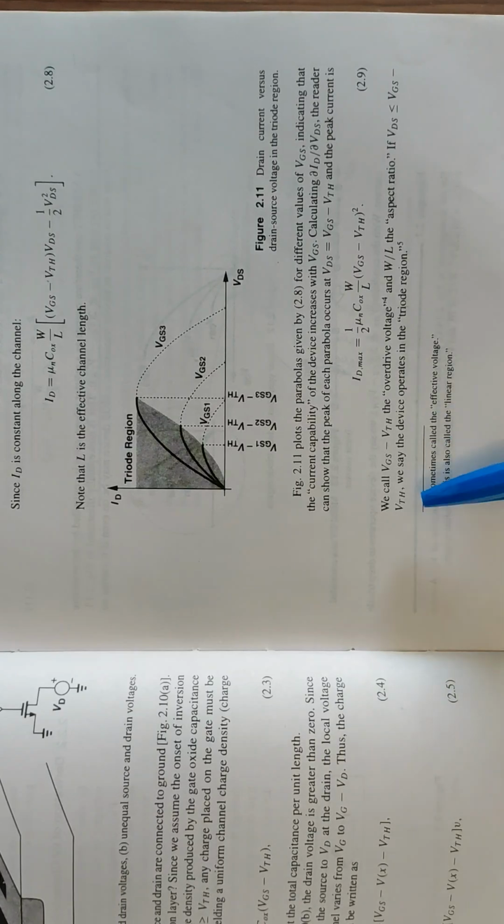We call VGS minus VTH the overdrive voltage and W by L the aspect ratio. If VDS is less than or equal to VGS minus VTH, we say the device operates in the triode region, sometimes called the effective voltage. This is also called the linear region.